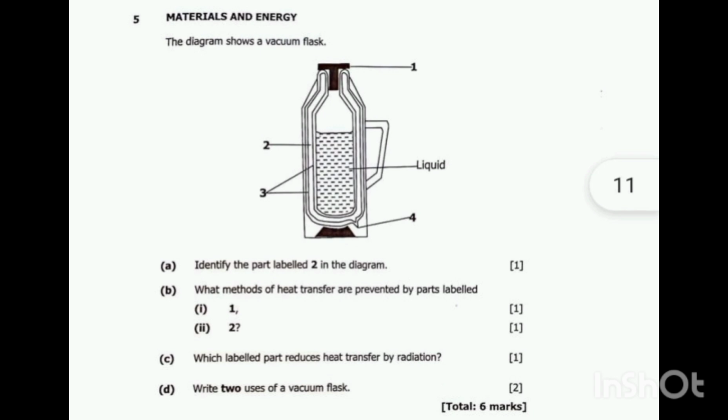Okay, we know conduction is a transfer of heat through solids, while convection is a transfer of heat through liquids and gases. So the method of heat transfer prevented by 1, which is a cork stopper, is conduction and convection. Then the method of heat transfer prevented by the part labeled 2, which is the vacuum, is convection and conduction.